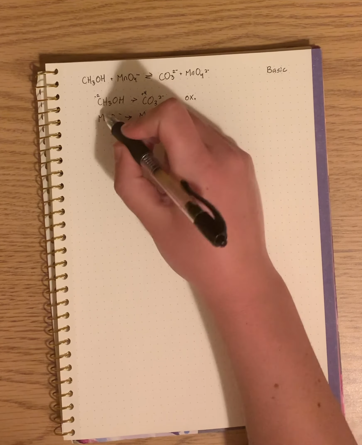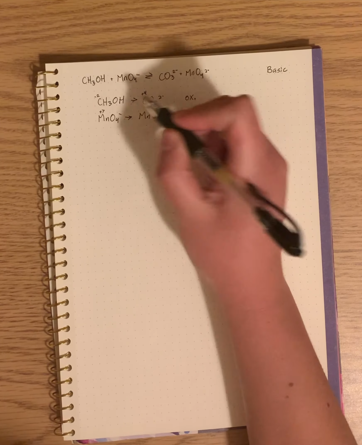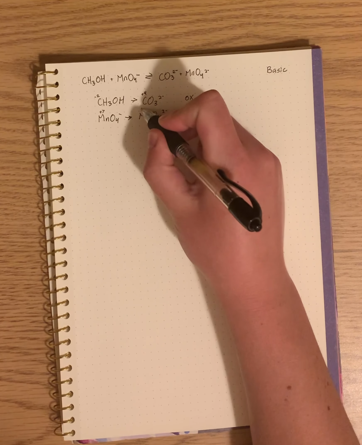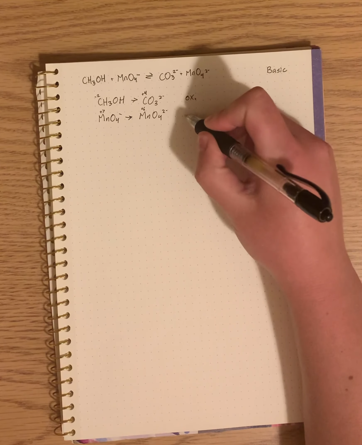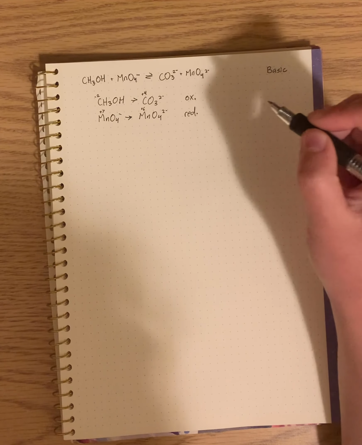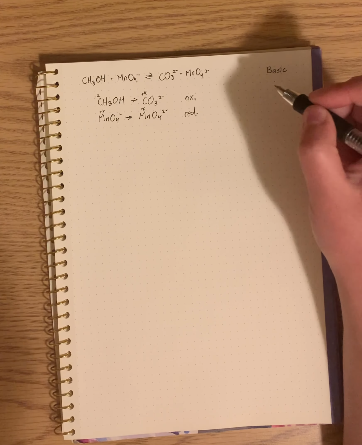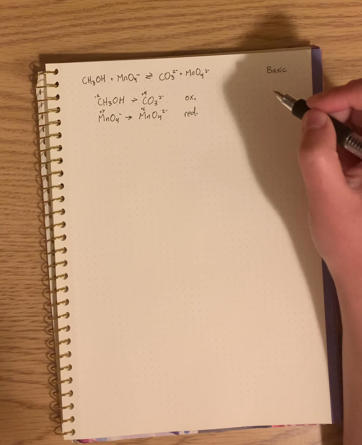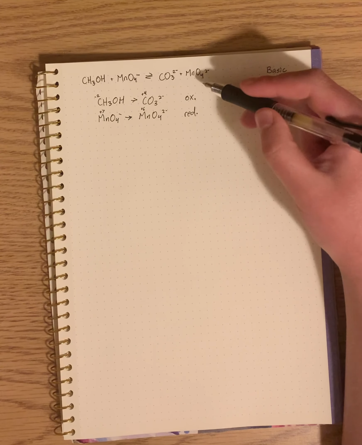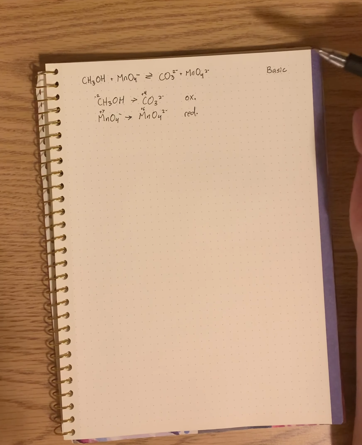On this one we have a +7 oxidation number here on that manganese, and then on this one we have a +6. This is a net loss, so that is our reduction half reaction. Now we need to go on to step 3, which is balancing the atoms in our reactions. Let's take this top equation. Looking at it, the carbons are already balanced.